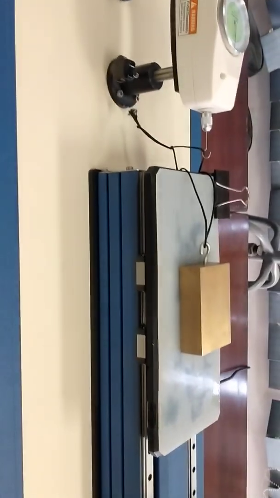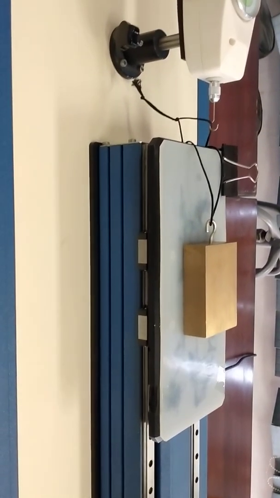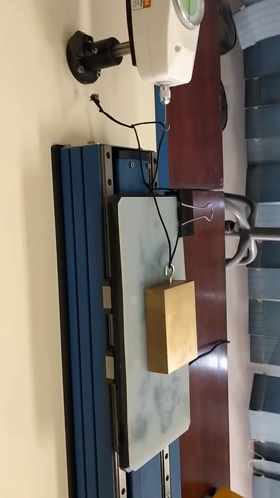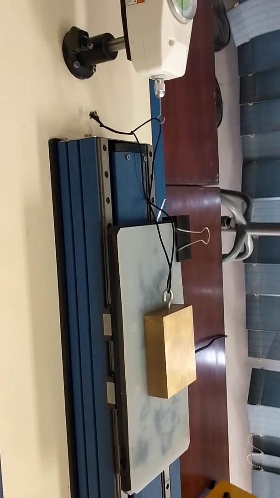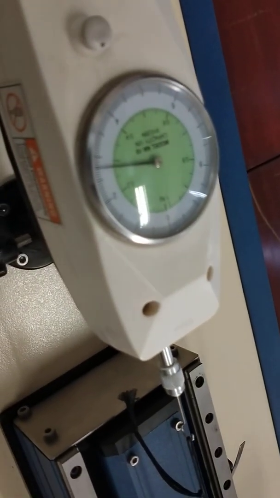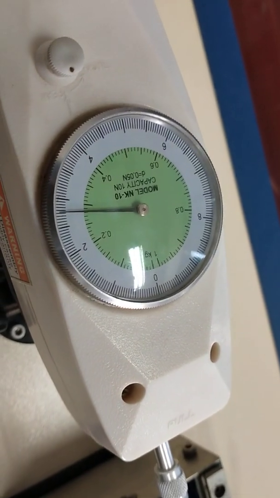So how can I start my experiment? For that purpose, I will just put it here at the middle, and from here I would move this tray in the backward direction. So it's moving away. Now if you move, okay, so we have noticed this value.